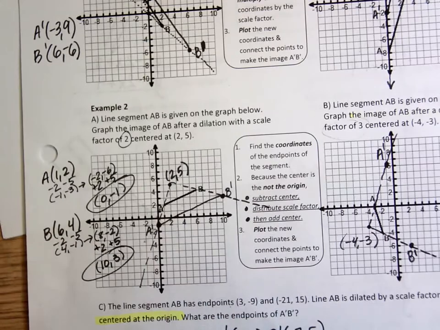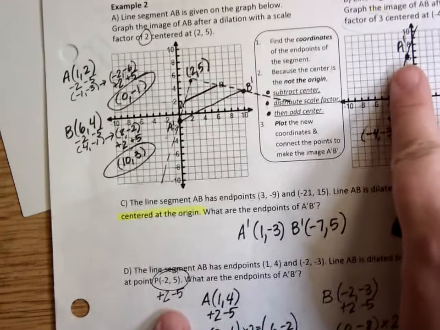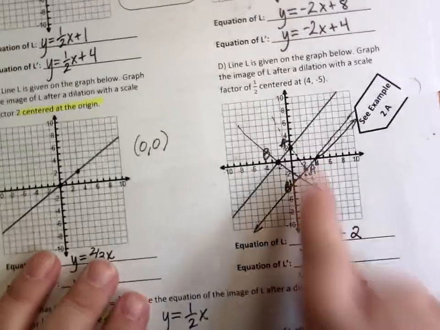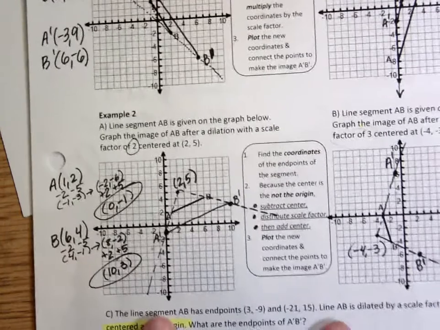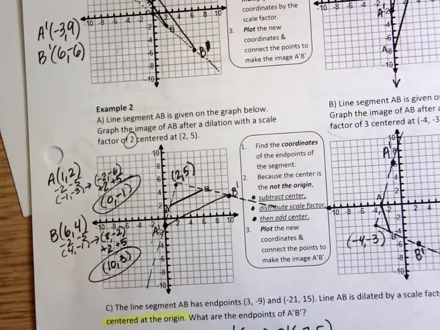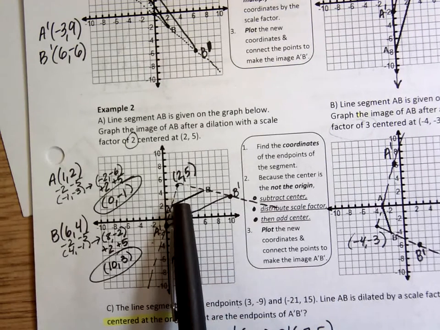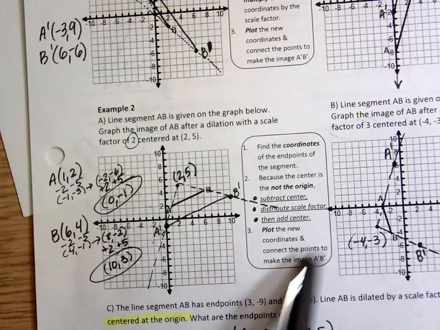Now the ones that are different are example 2, A and B, D at the bottom here, and then on the back D and G. What's different here is that the center of dilation is not the origin. For instance, on this one the center of dilation is 2, 5. Right here in the middle, these are your directions. This is an algorithm for how to do this.